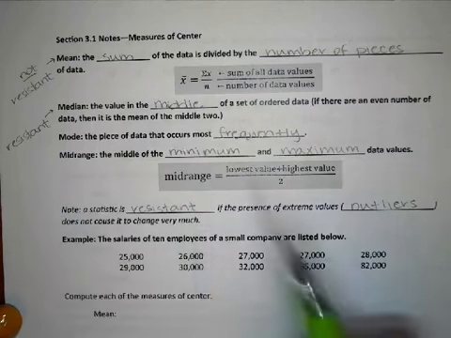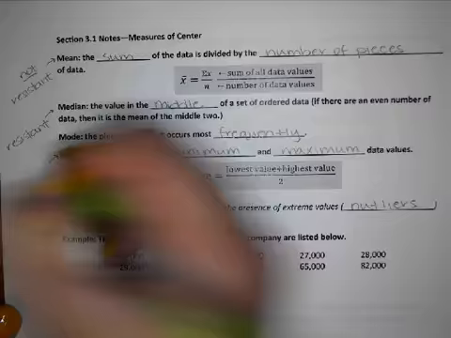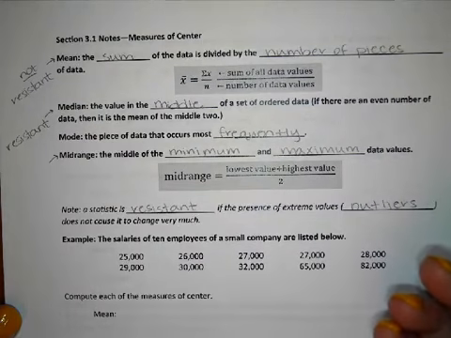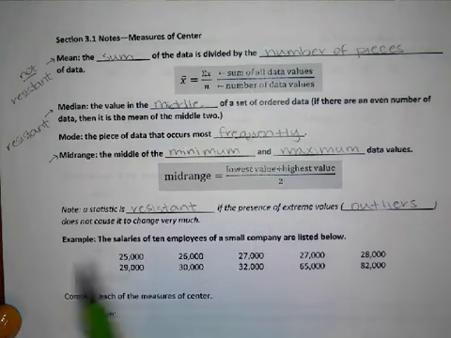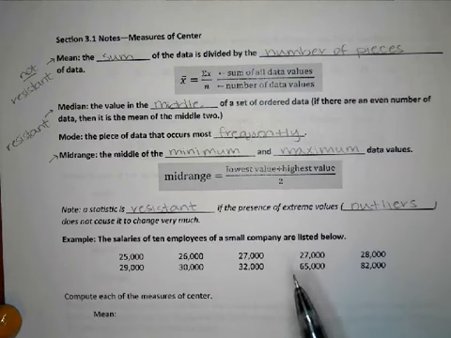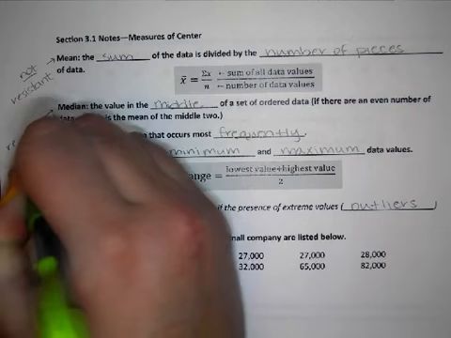The mid-range is another one that's going to be very impacted by an outlier because you're using the minimum and maximum values. So if you have outliers that are very low and outliers that are very high, then your mid-range could be calculated using only outliers, and then it may not really reflect the data very well at all. So this is definitely not resistant.